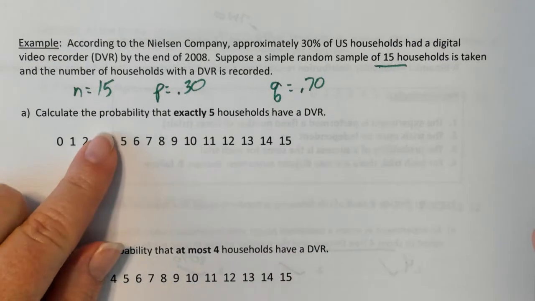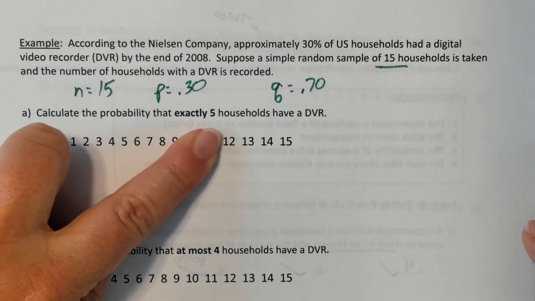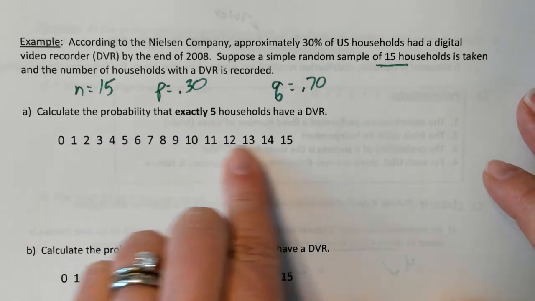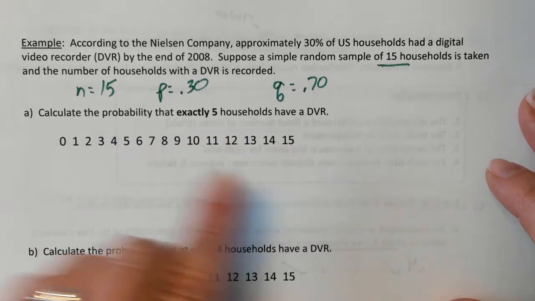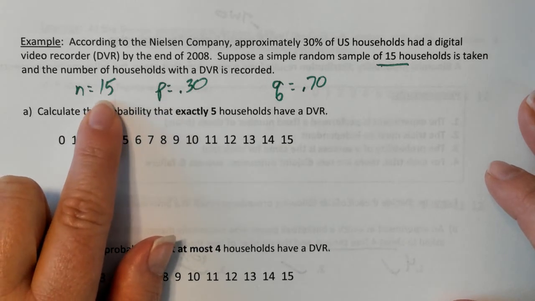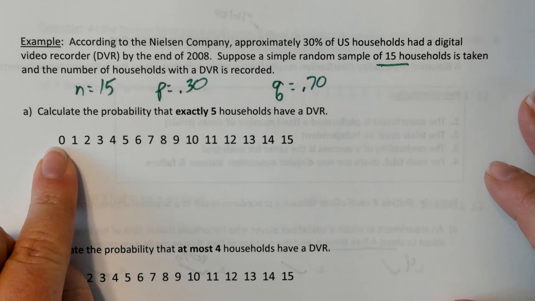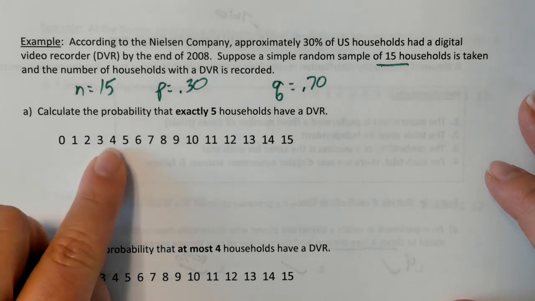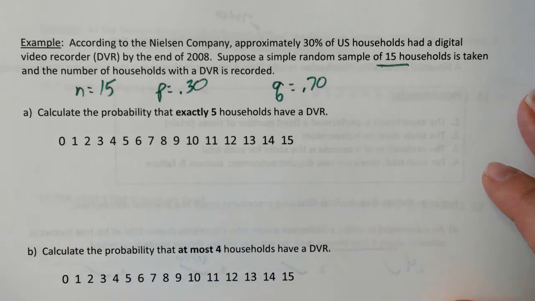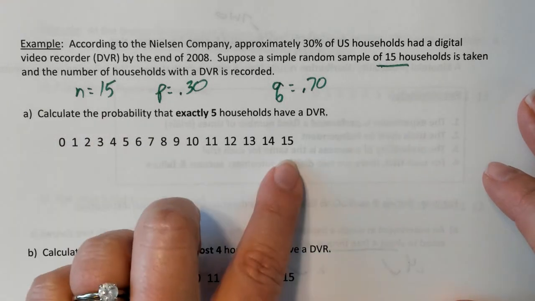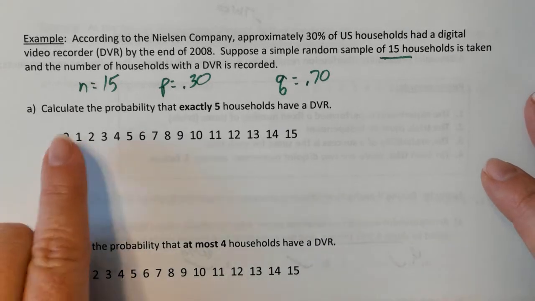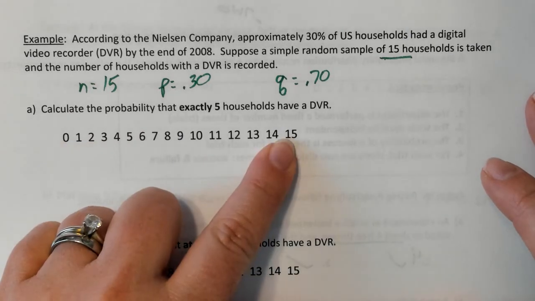Okay, part A, calculate the probability that exactly 5 households have a DVR. Okay, I like to write the numbers 0 to 15, and the reason I did that is because I'm going to 15 houses. So when I go to 15 houses, it could be that 0 of them have a DVR, 1, 2, 3, 4, 5, all the way up to 15 could have a DVR. Okay, so how many have them? Somewhere between 0 and 15. I do not know how many there will be until I go and survey them, but somewhere between 0 and 15 of these houses are going to have a DVR.